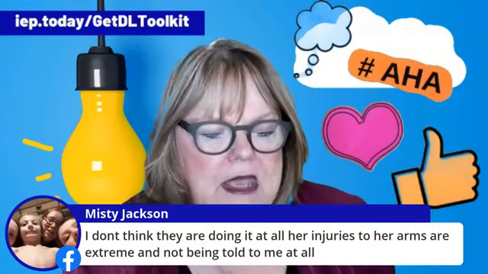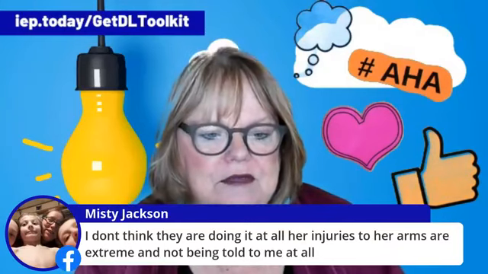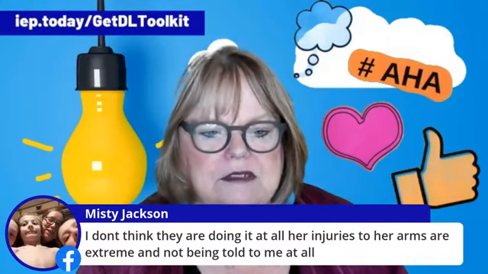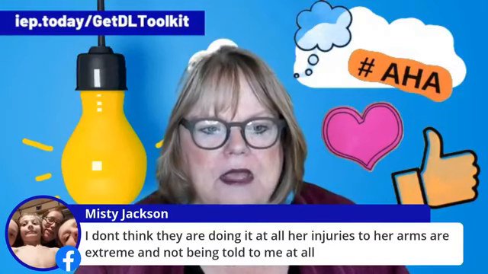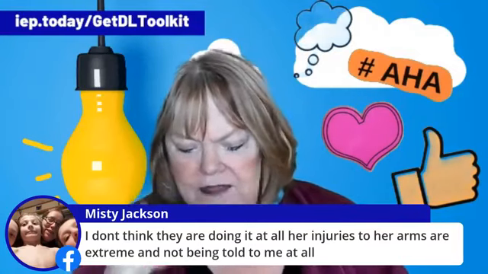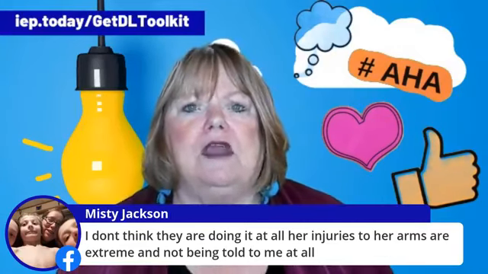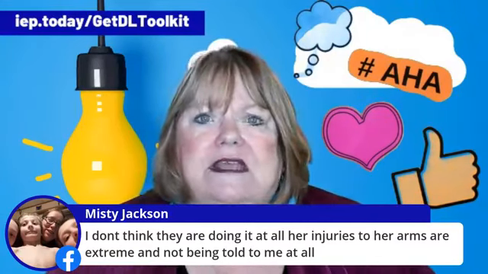Misty says, I don't think they're doing it at all, and her injuries to her arms are extreme and not being told to me at all. Yeah, so I think that's probably even a bigger conversation than just what's on the data collection sheet.